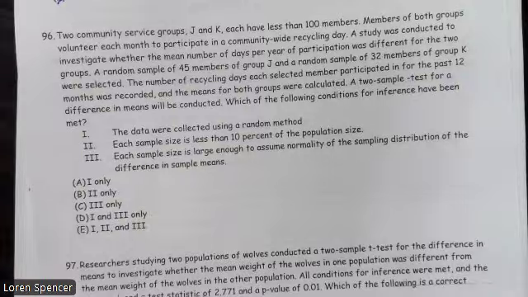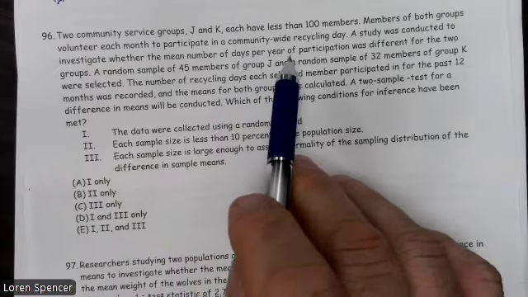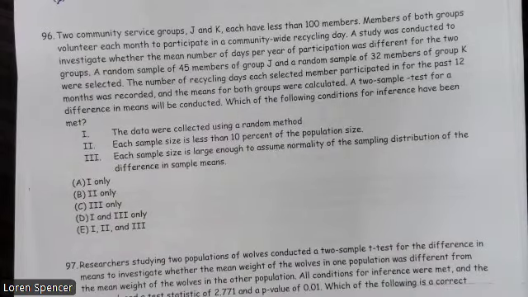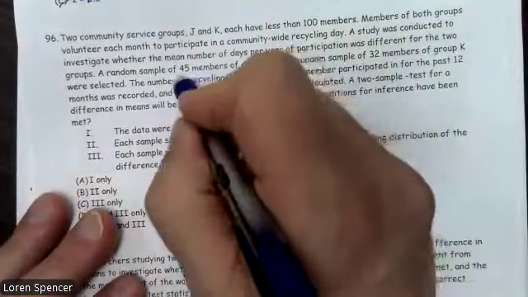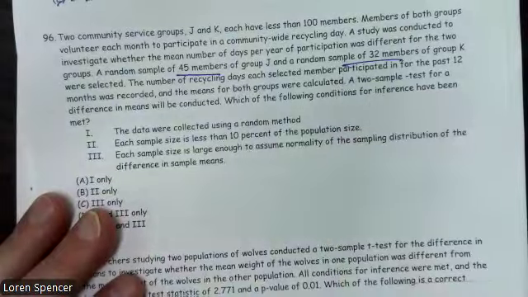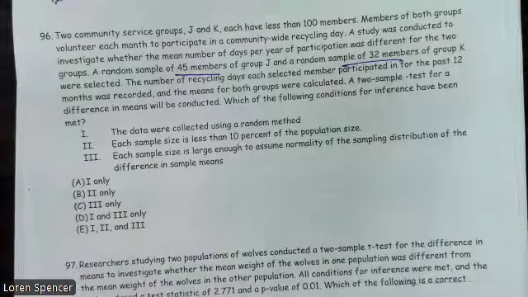96. Two community service groups, J and K, each have less than 100 members. Members of both groups volunteer each month to participate in a community-wide recycling day. A study was conducted to investigate whether the mean number of days per year of participation was different for the two groups. A random sample of 45 members of group J and a random sample of 32 members of group K were selected. The number of recycling days each member selected participated in for the past 12 months was recorded, and the means for both groups were calculated. A two-sample t-test for difference in means will be conducted. Which of the following conditions for inference have been met?